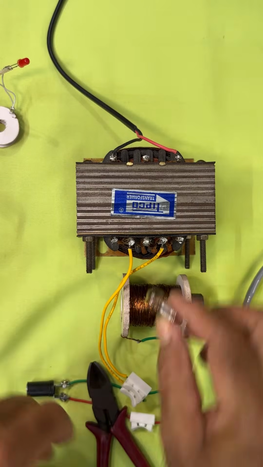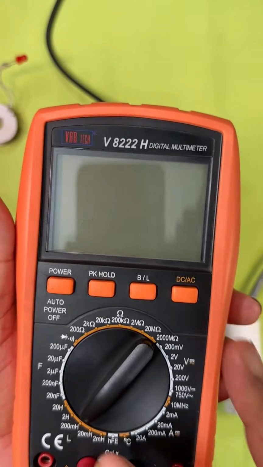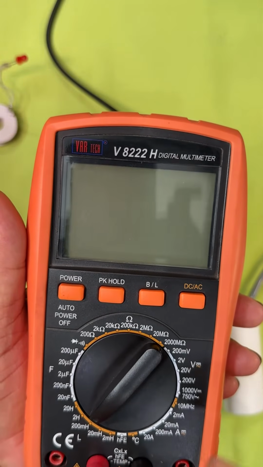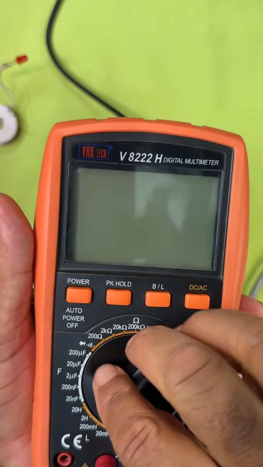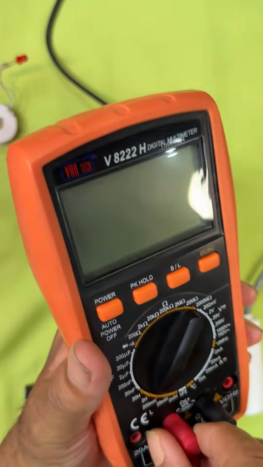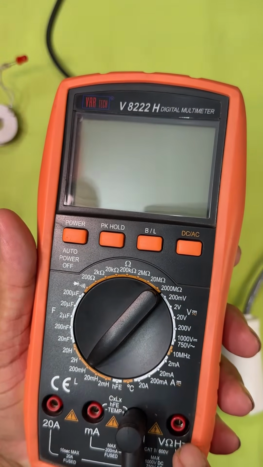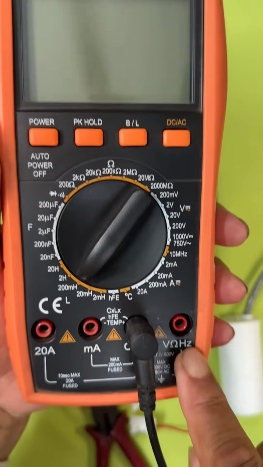I bring my multimeter again and let it be here, and I have to change the terminal to ohm here. This is called the pure resistance, and this particular red probe should be opened from this point to be again reconnected to this point, which is called the ohm, again another ohm.